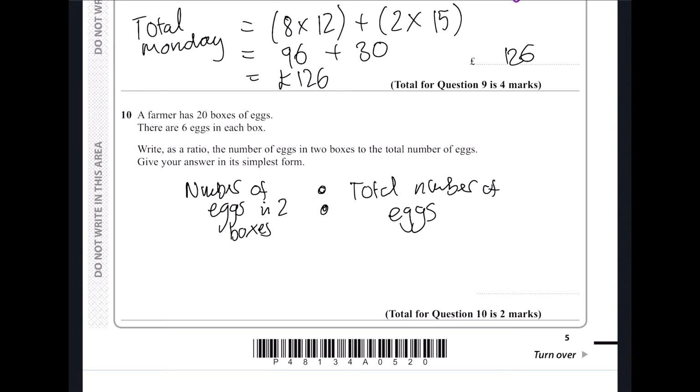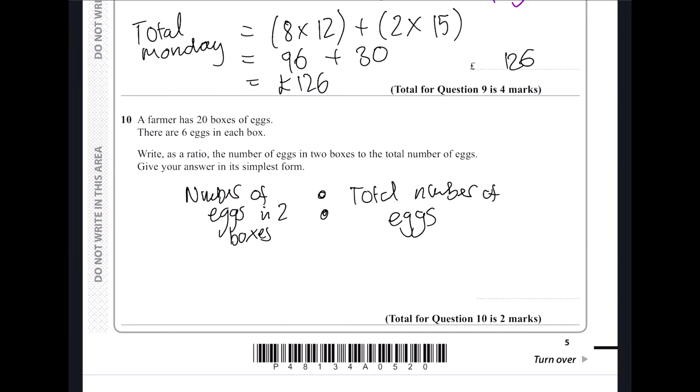Okay, so if we do that, then we need to know what the number of eggs in 2 boxes are. If there's 6 eggs in each box, then in one there should be 12. Oh, sorry, in one there should be 6, and then in 2 there should be 12. And then the total number of eggs, well, we know that we have 20 boxes, and each one has 6, so it would be 20 times 6, which is 120.